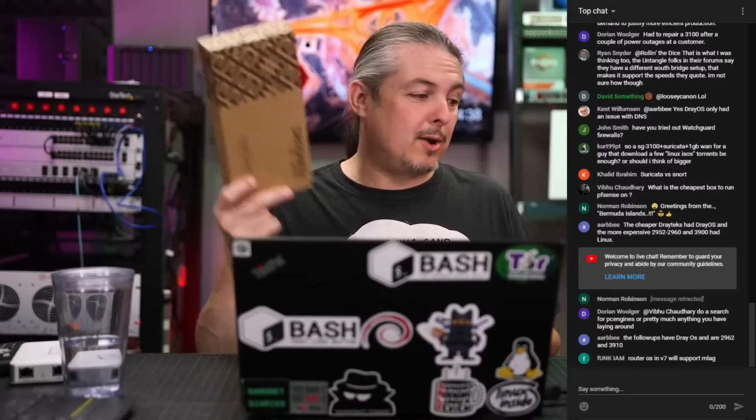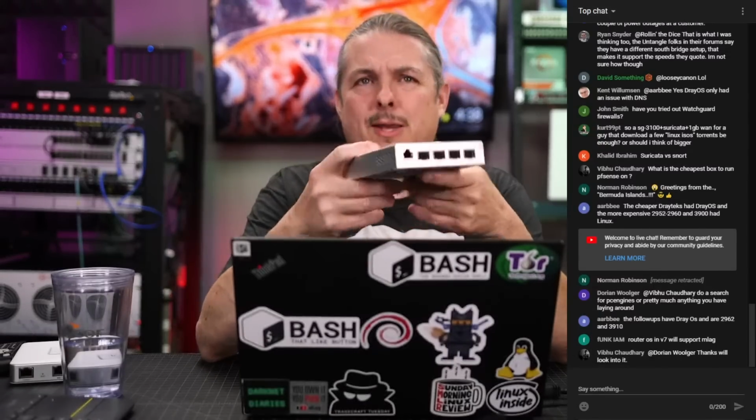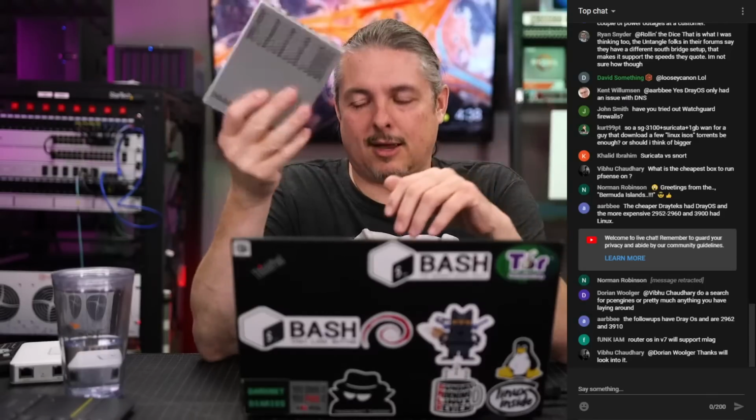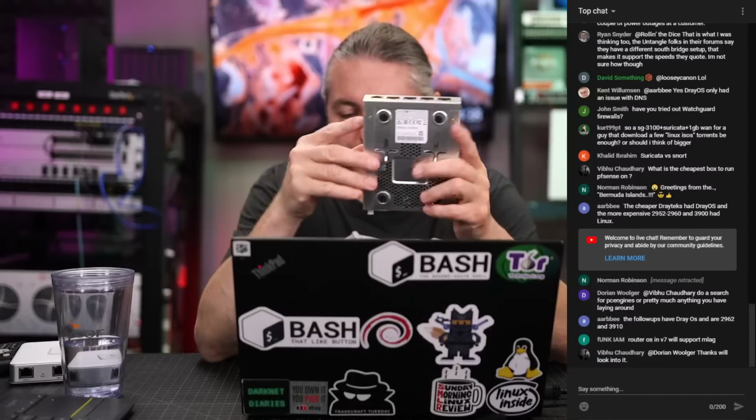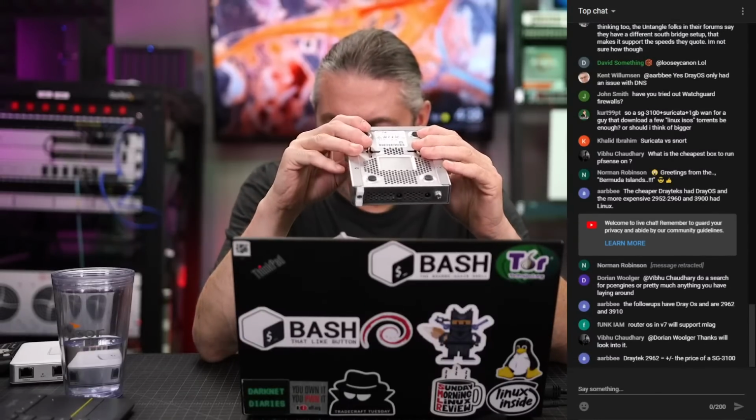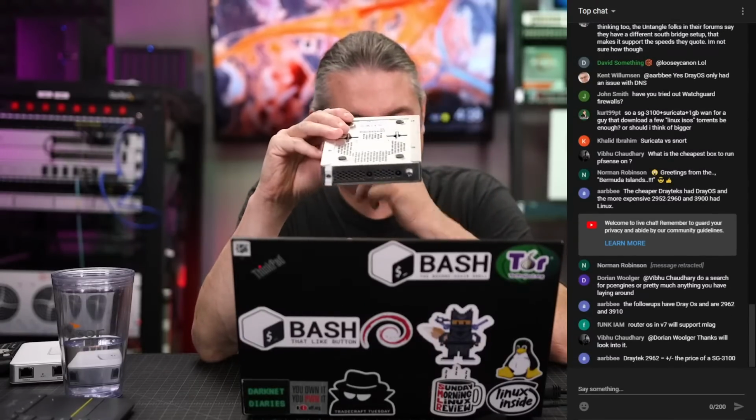The cheaper DrayTek had DrayOS, and the more expensive 3900 had Linux. Now, the RouterOS, the big problem when it comes to the Mikrotik ones in general comes back to Mikrotik checks all the boxes for. I think their switching is great, and it's not on my to-do list. I want to get some more Mikrotik switches, but because they're all similar and use RouterOS, this has been. So a DrayTek 2962 is about the same price as an SG 3100.